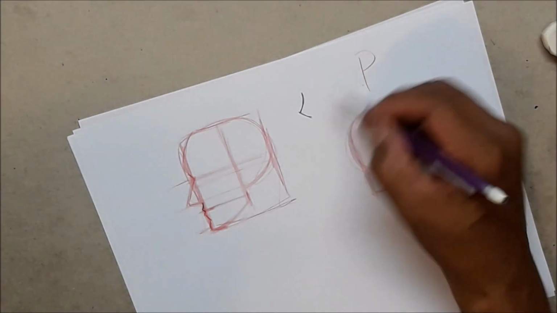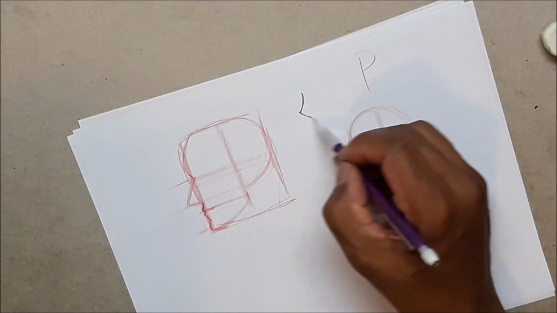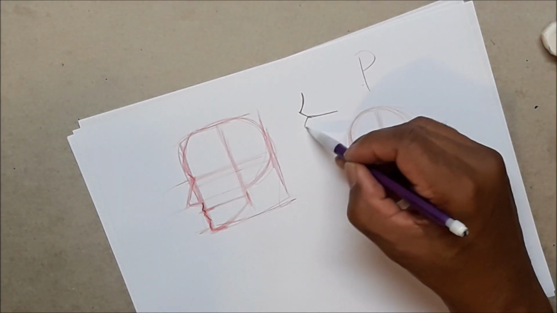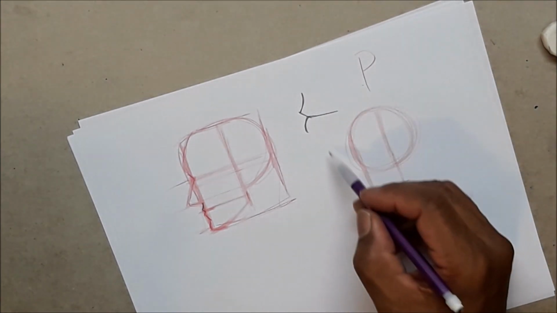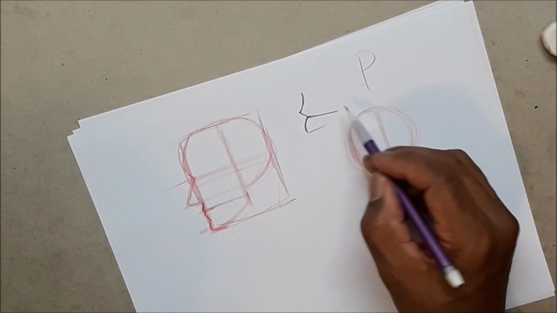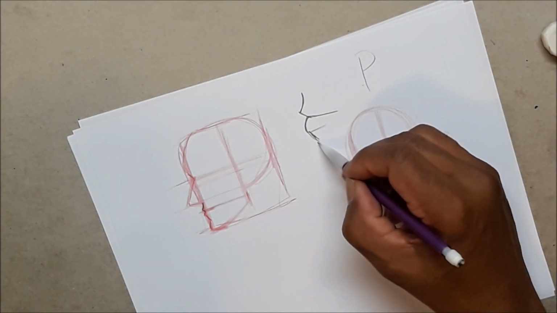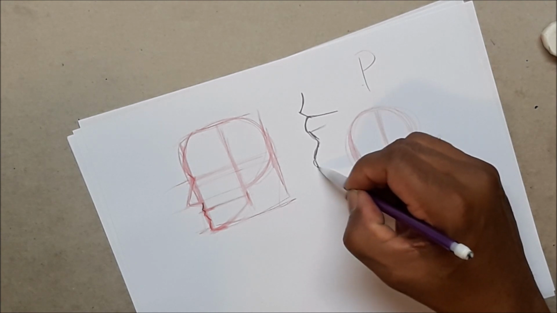Basically like that, the same way you would do an anime nose. And then the mouth goes in and the bottom lip curves like this. And then in, and you have your part under your mouth, and then you have your chin.